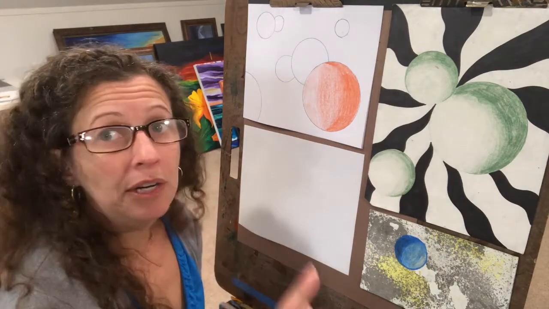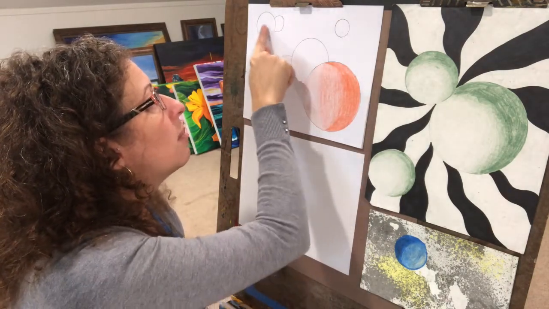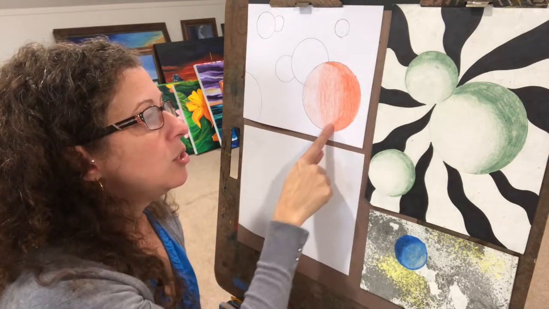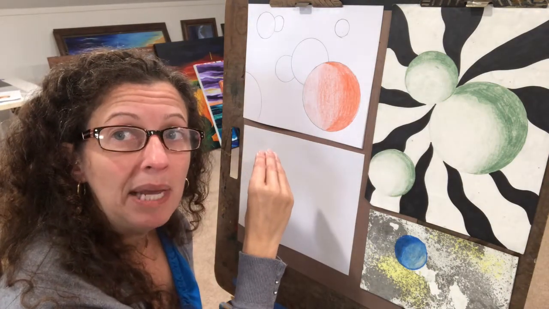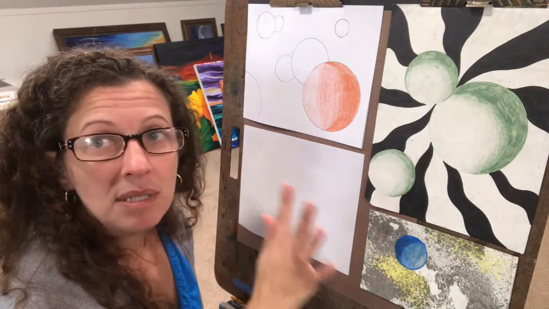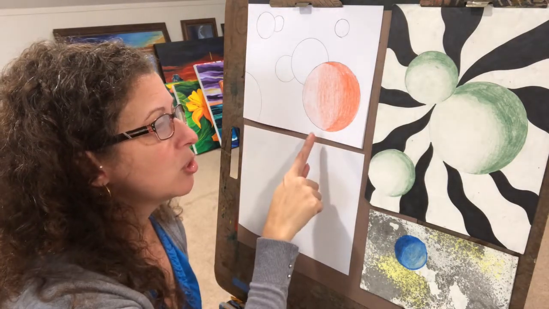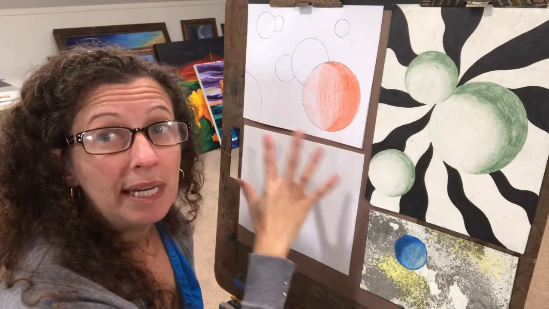But from here on, I'm just going to color in some more of my circles, a variety of sizes, and I'm going to do it in the same way so you can watch me and work step by step with me. And I'm not going to say anything, I'm just going to color in a couple more circles, and that will be your responsibility for this week, okay?